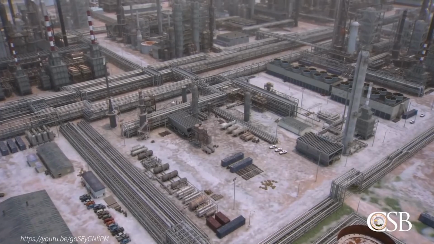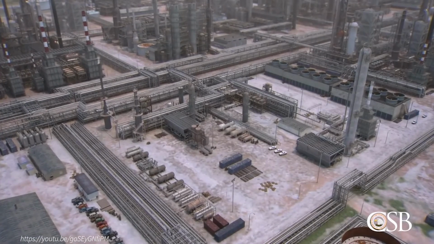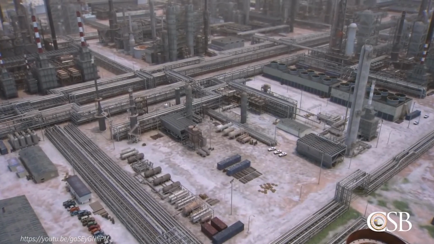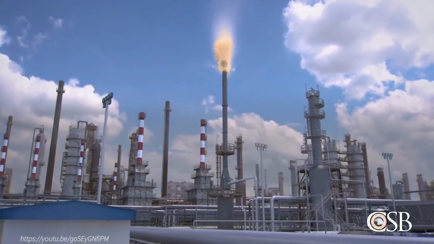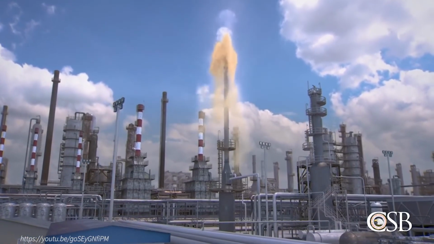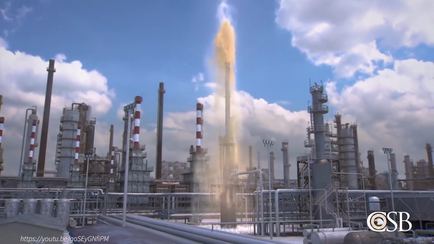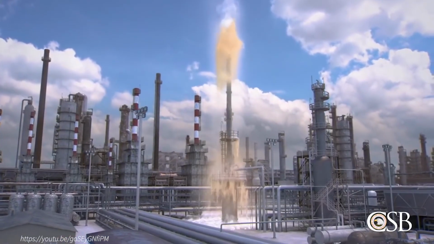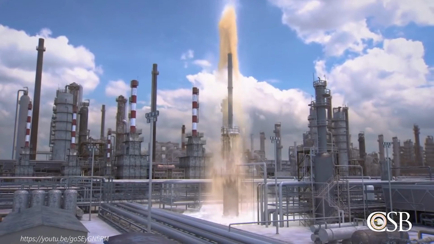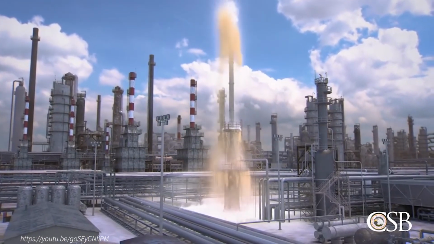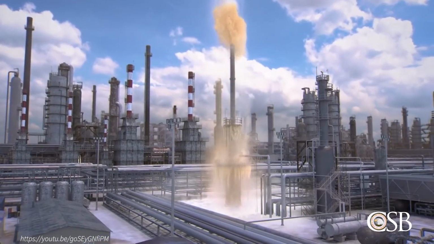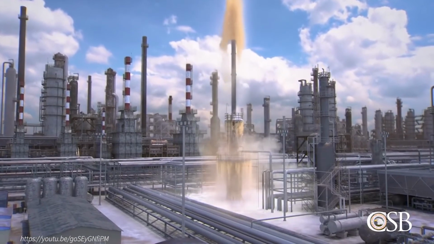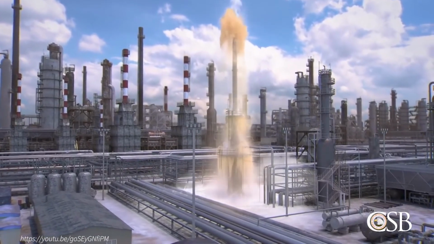None of the operators knew of the catastrophe unfolding in the ISOM unit. As flammable hydrocarbons overfilled the blowdown drum, operators nearby saw a geyser of liquid and vapor erupt from the top of the stack. The equivalent of nearly a tanker truck full of hot gasoline fell to the ground and began forming a huge flammable vapor cloud.